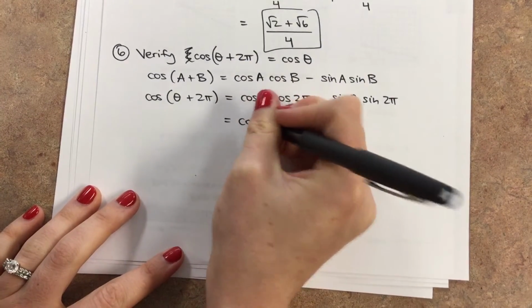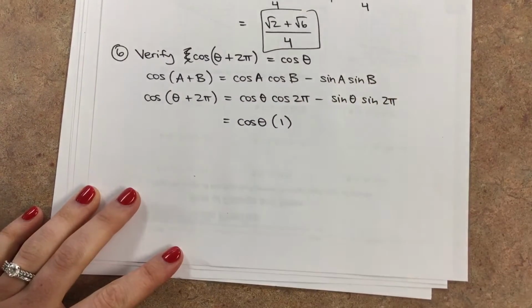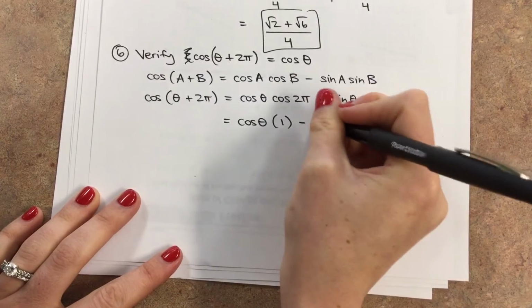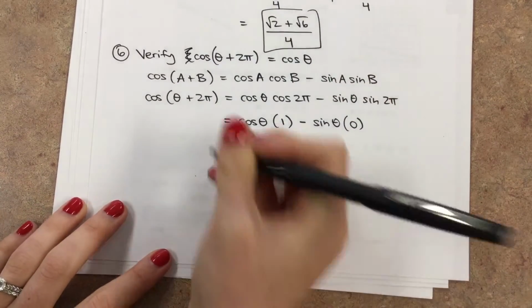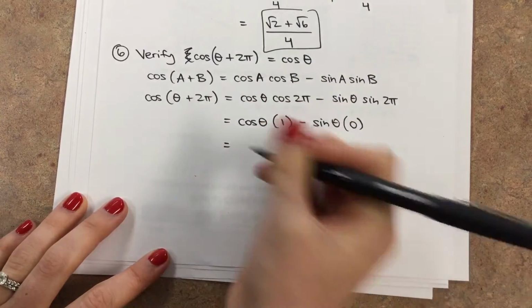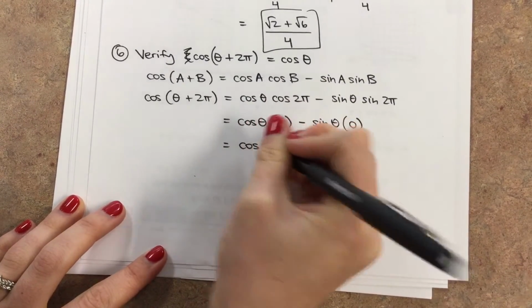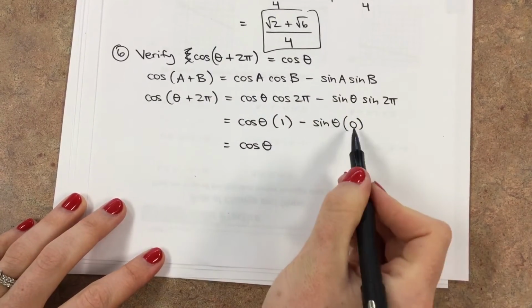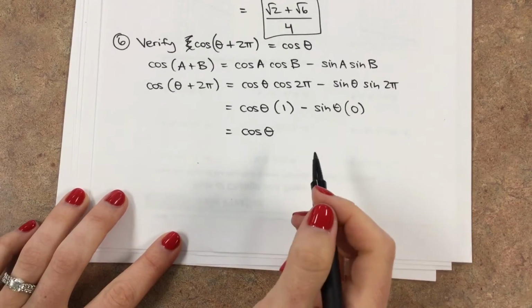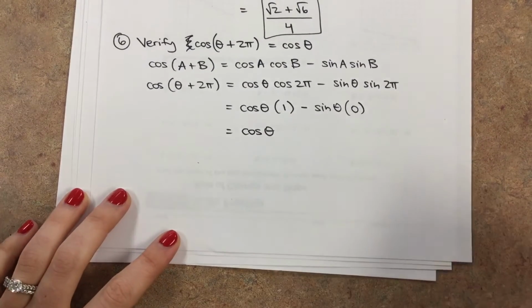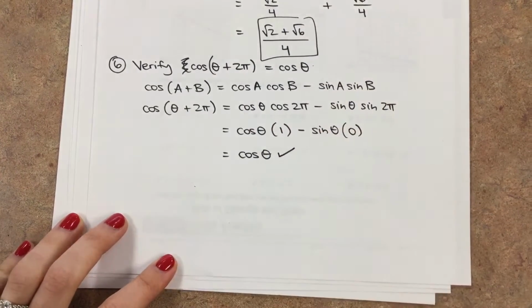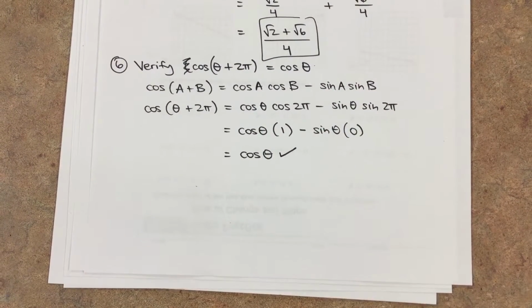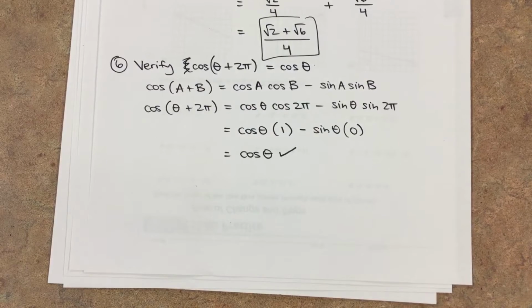So I just leave the theta. Cosine of 2 pi is 1. Leave the theta. And sine of 2 pi is 0. So this, I get cosine of theta times 1, which is just cosine of theta. And then minus sine of theta times 0. Anything you multiply by 0 just comes back as 0. So that's just cosine. So cosine theta equals cosine theta. We have just verified that identity as well. Okay, so that's your 13.3 stuff.